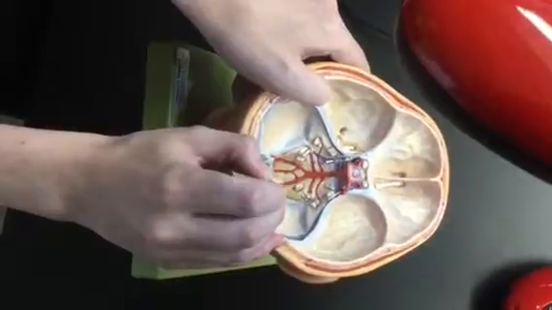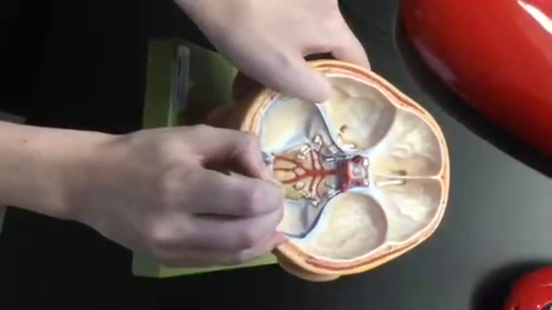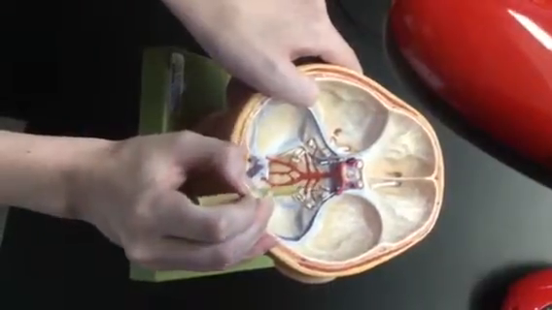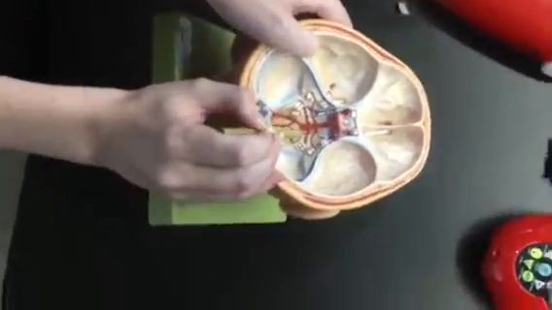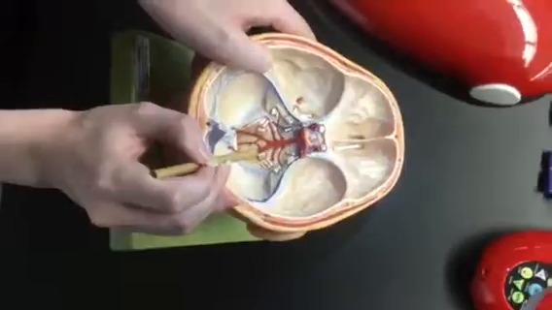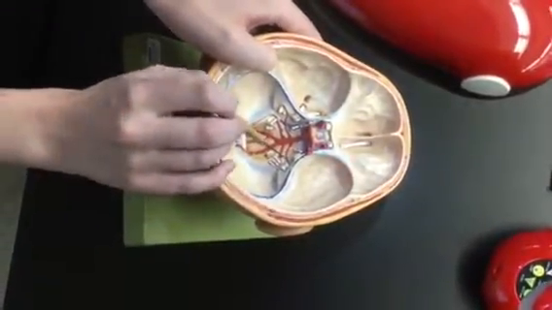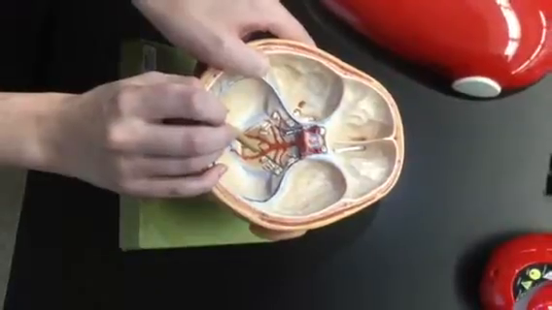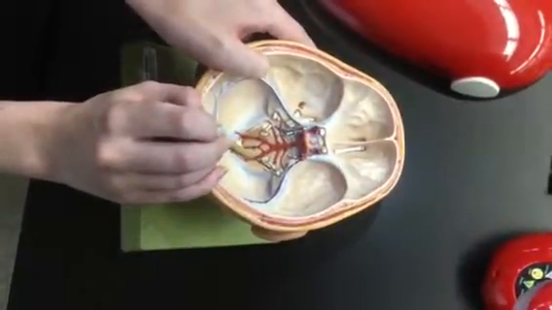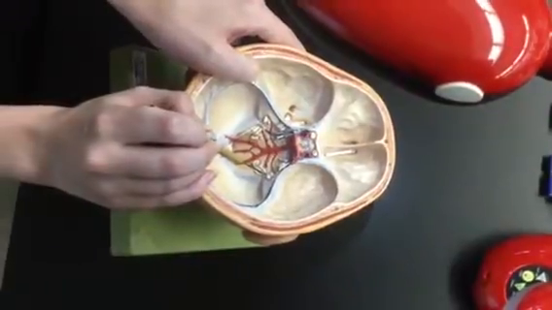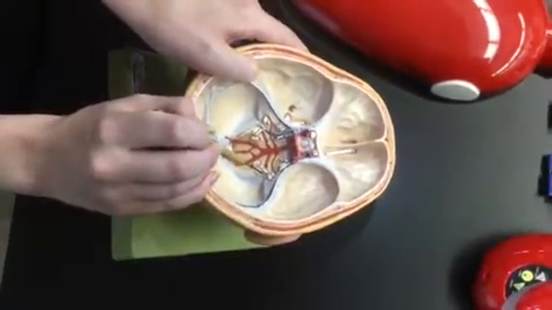7 and 8 are here. You can see there's 3, it looks like. The facial has an intermediate branch. But I'm not going to ask you to identify the intermediate branch, right? So if it's this front one, it's going to be facial. If it's the one furthest back, then it's going to be the vestibulocochlear.